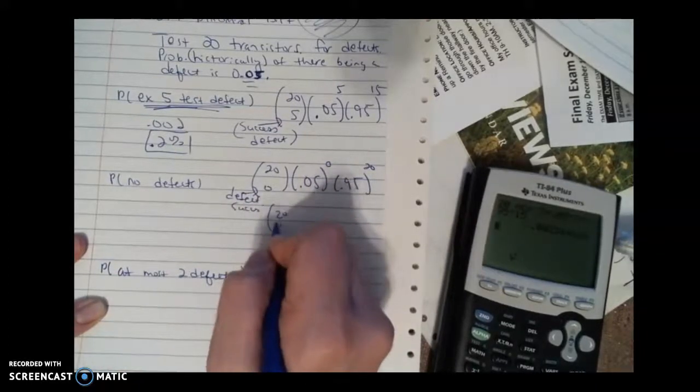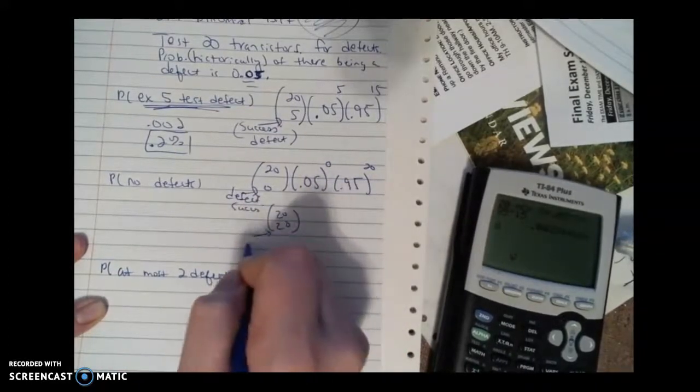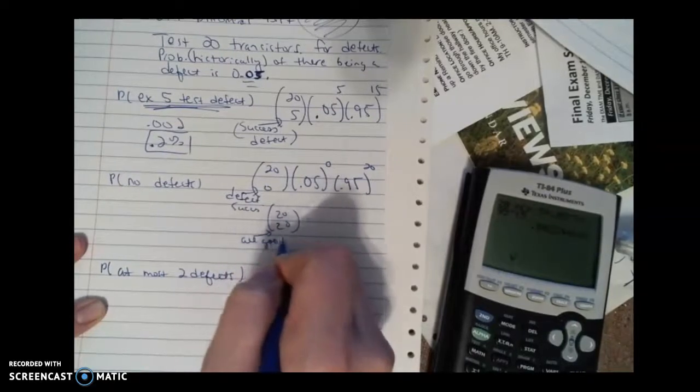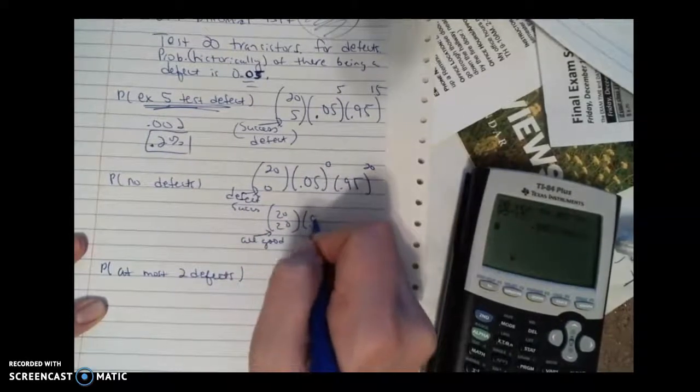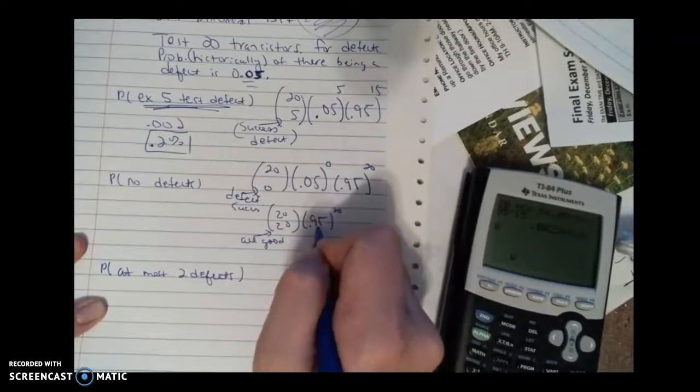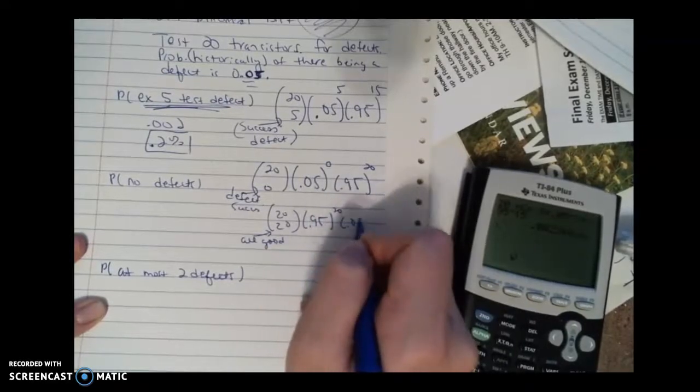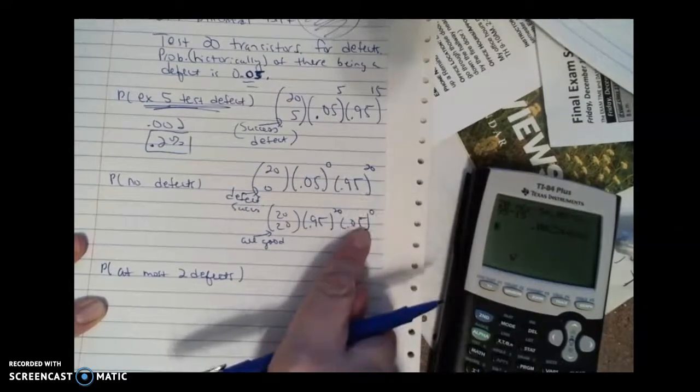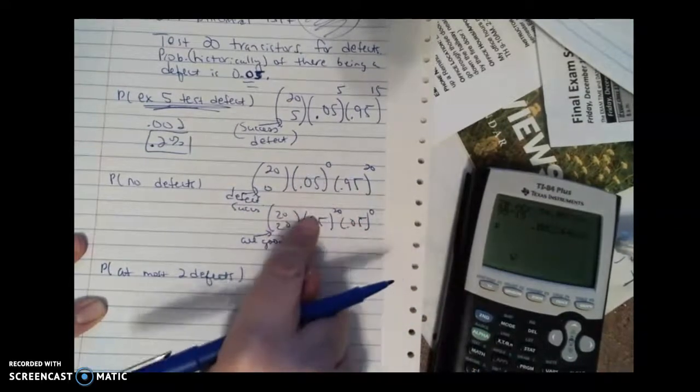Now, I could change how I define success. So I could say that success is that they're all good. So good is success. Then my exponent on good is going to be 20 because that's success. And my exponent on failure is going to be that they're bad is 0. Notice that these are just flip-flopped.